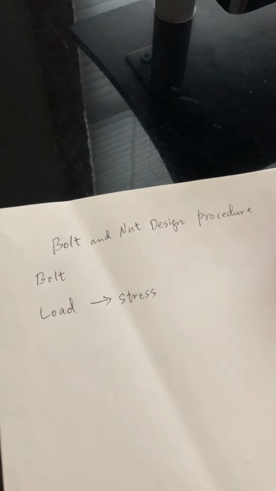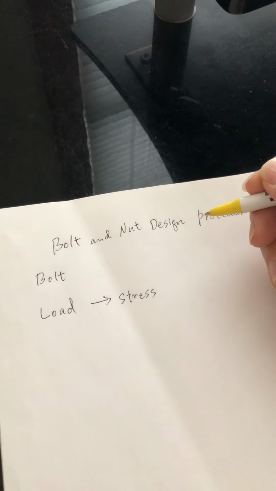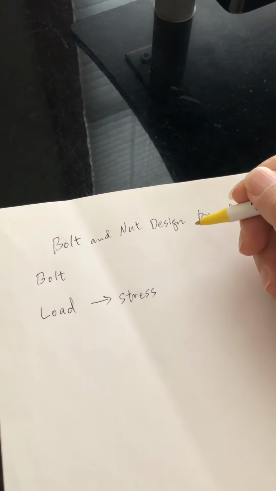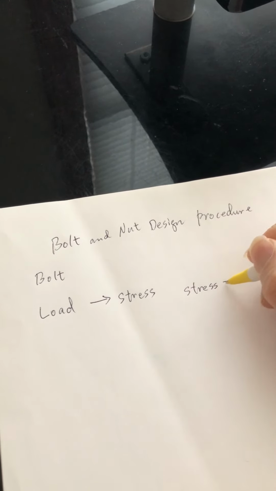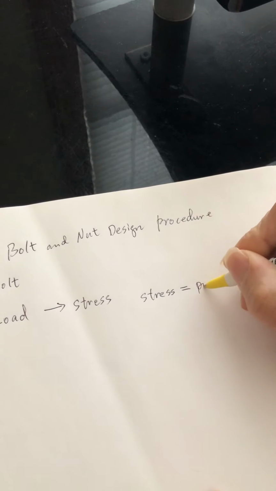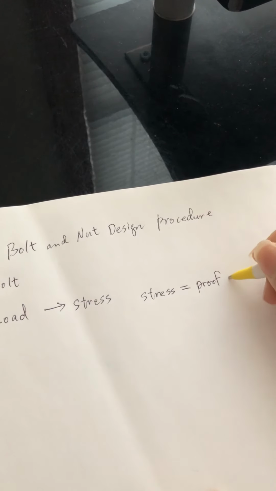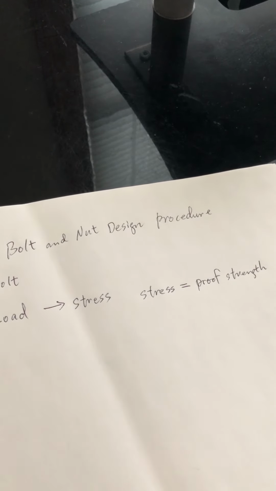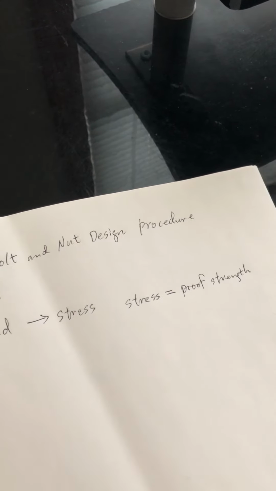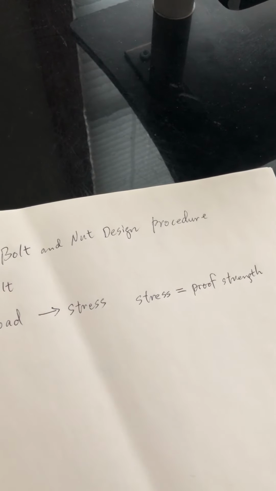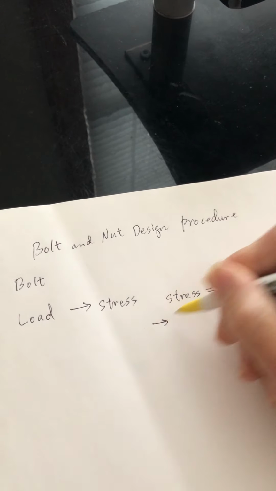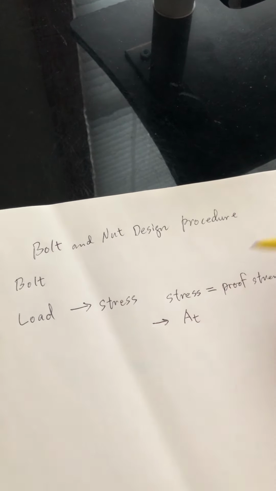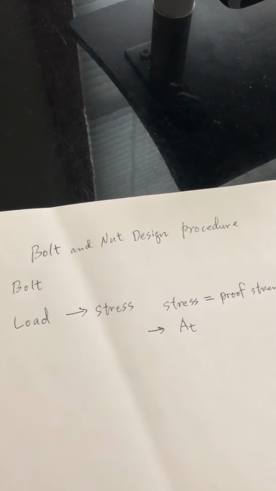From the stress, you set the stress equal to the proof strength, and from that you can find the AT, which is the tension area.